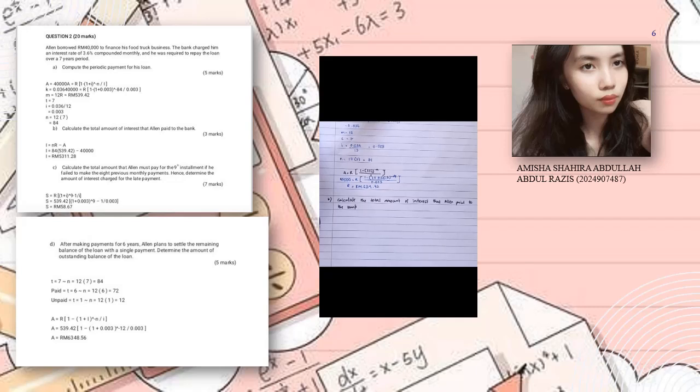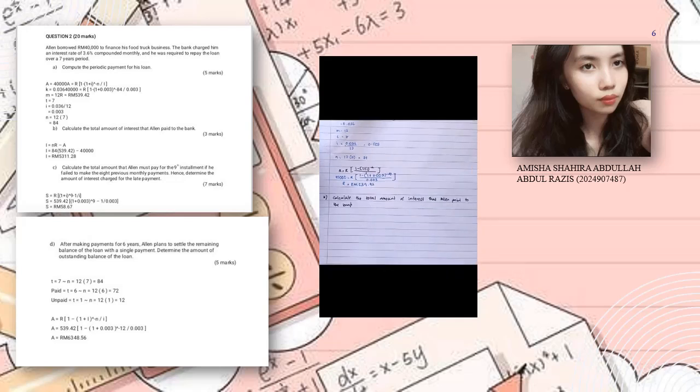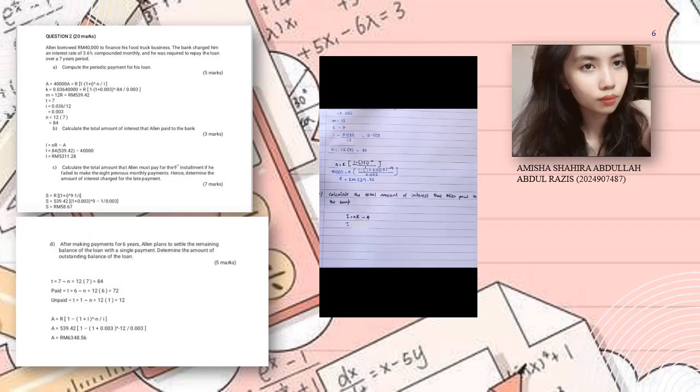So as we have found out the answer for A, now we have to find the answer for B, which is to calculate the total amount of interest that Alan paid to the bank. For this question, we are going to use the formula I equals NR minus A. Since we don't know yet what the answer for I is, now we have to find it.